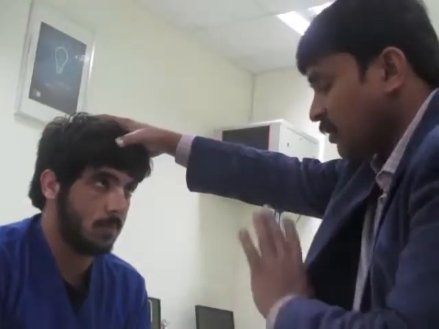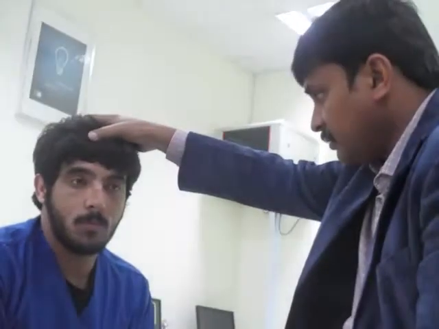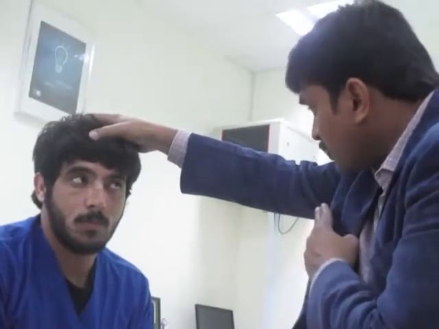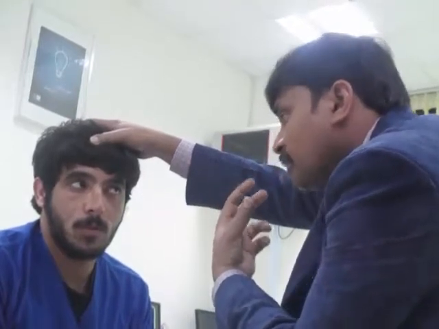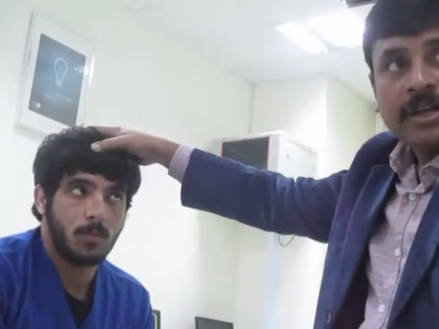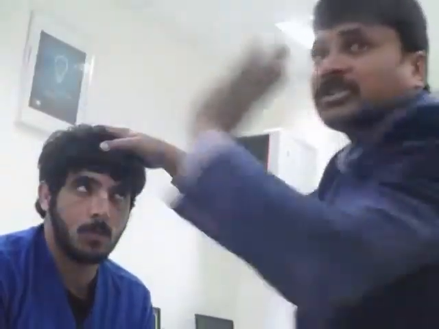Normal response is eyes move opposite to the head movement. Means if I am moving your head to the right, your eyes will move towards my left because you are gazing at my eyes. Okay? If it is abnormal, the eyes will move towards the same side.